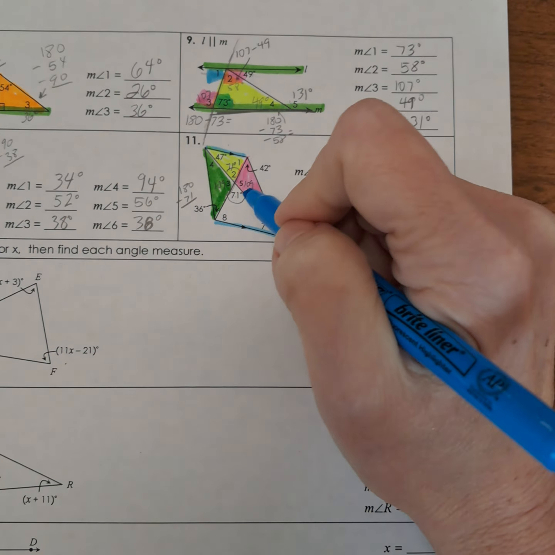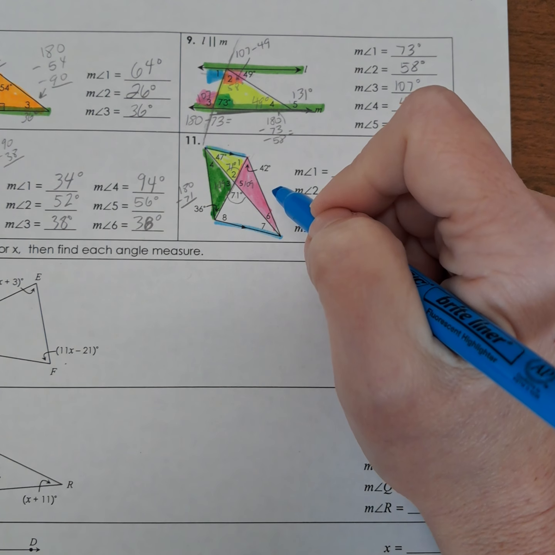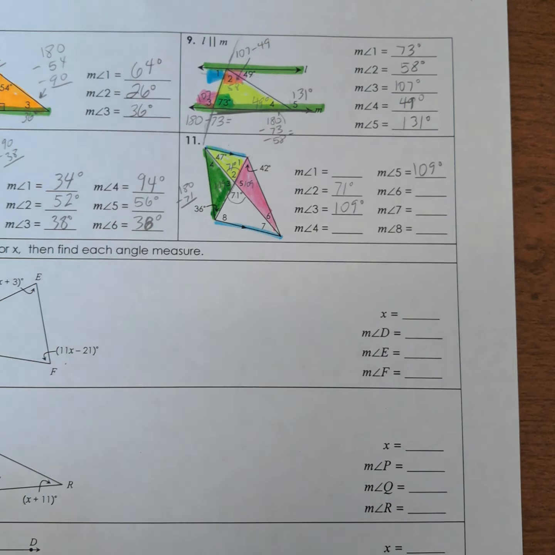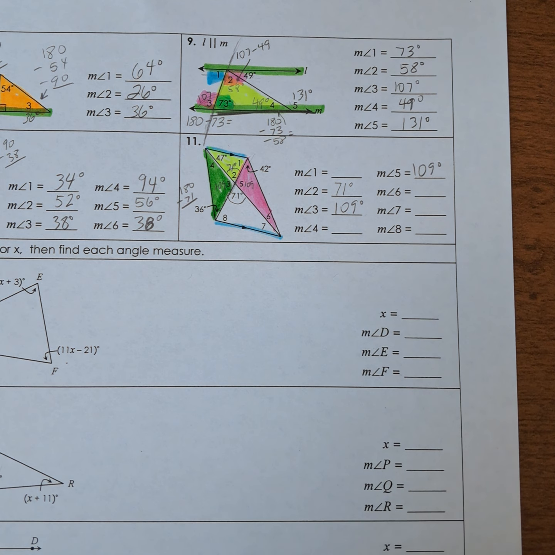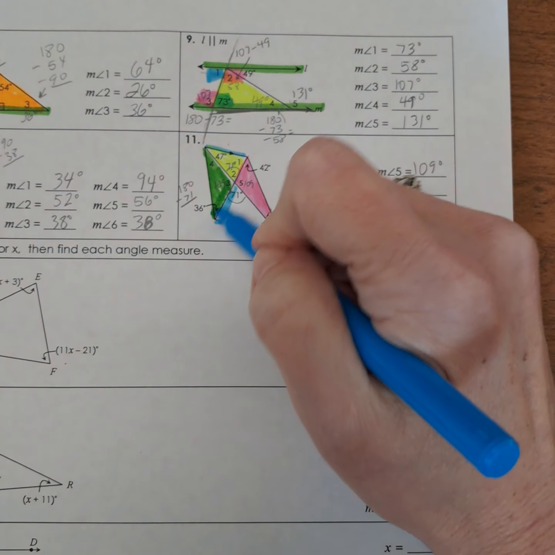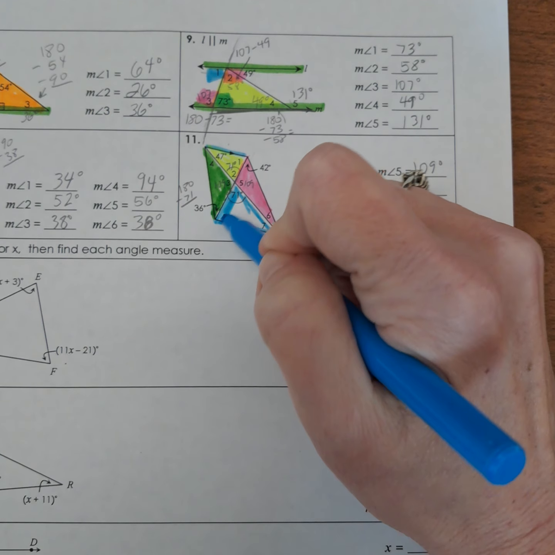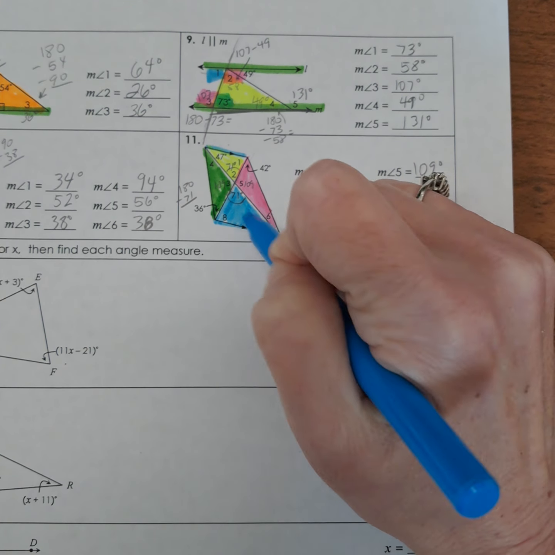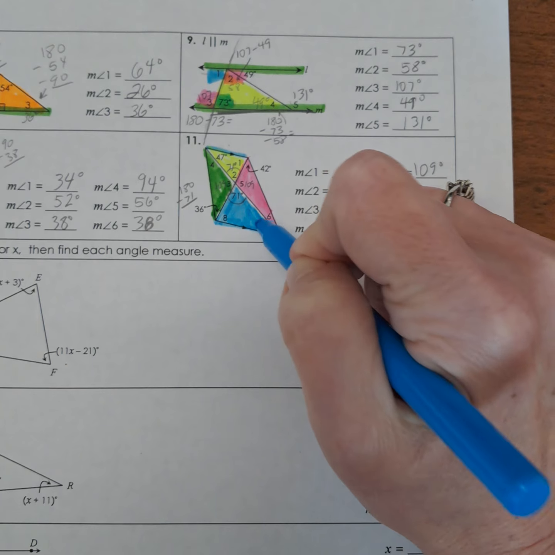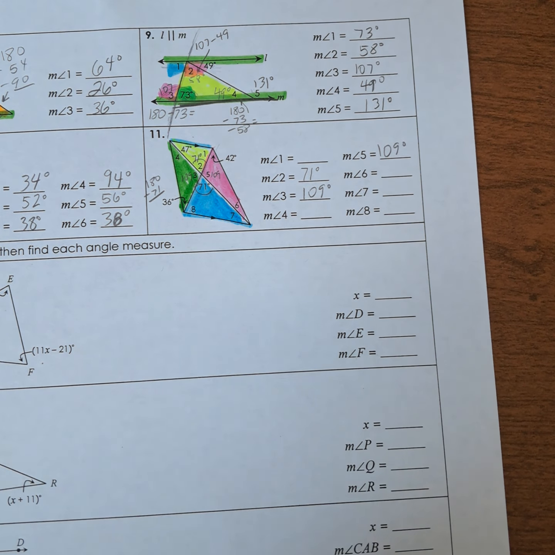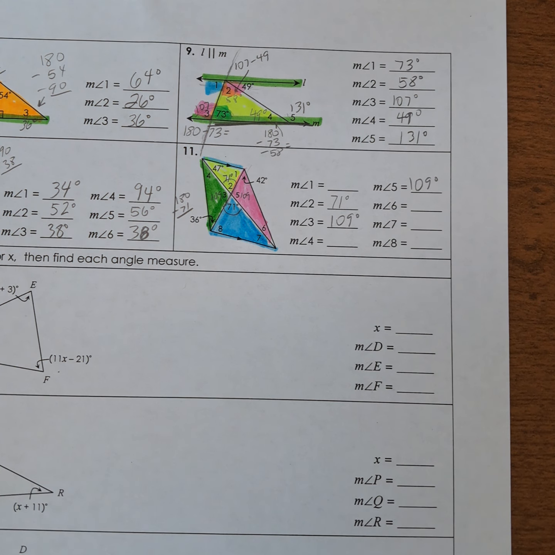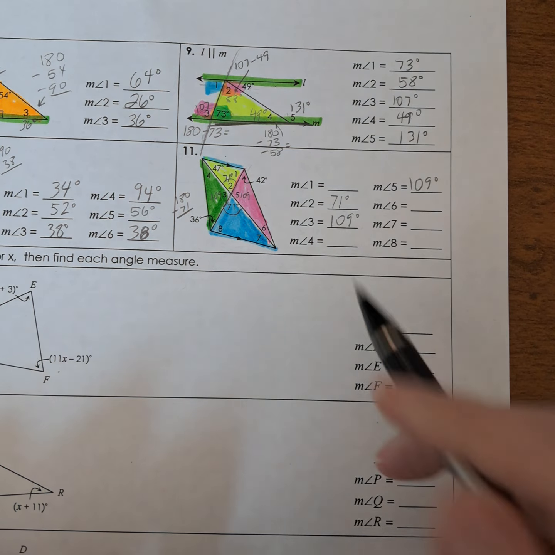Down at the bottom, ooh, okay, let's come back to that one. That is a triangle. And if you're wondering, well, why does she sound like that? I don't have angle 8 or angle 7 yet, so I'm going to have to worry about those parallel lines after all.